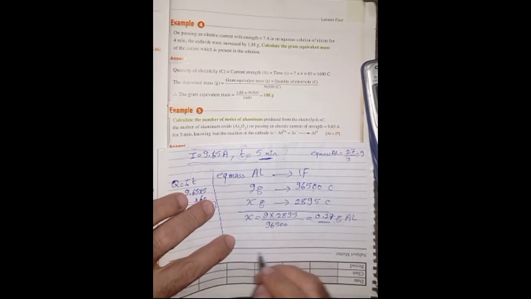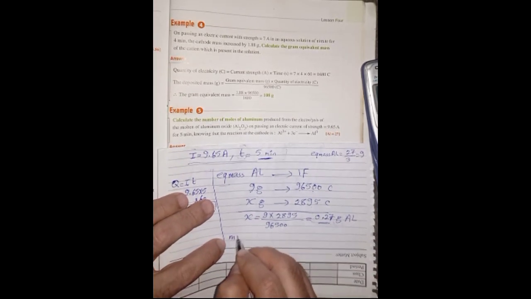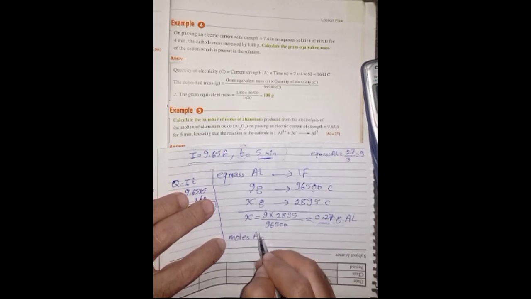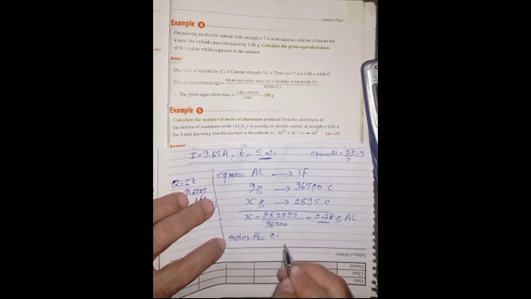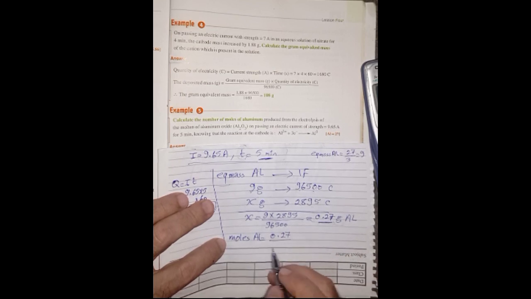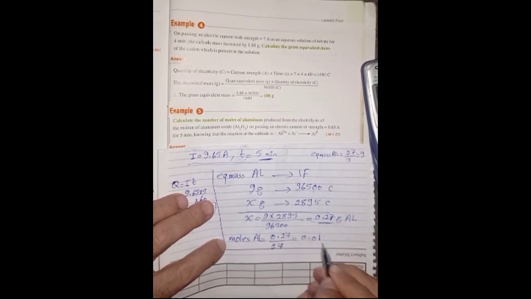Yes. Number of moles of aluminum equals the actual mass, which is here 0.27, over the atomic mass, which is 27. It equals 0.01 mole.